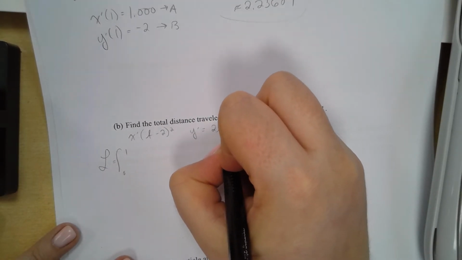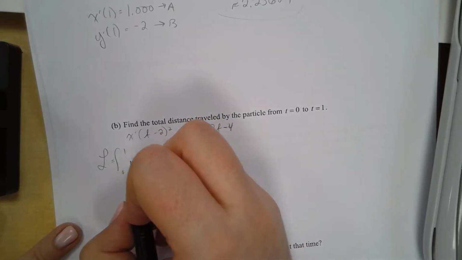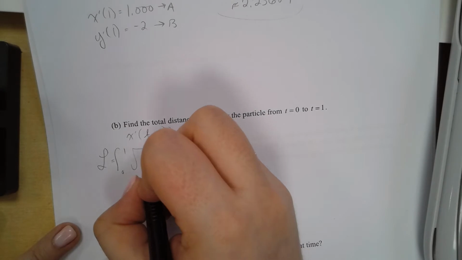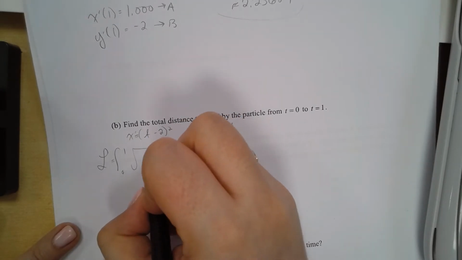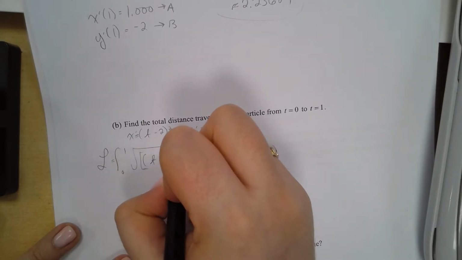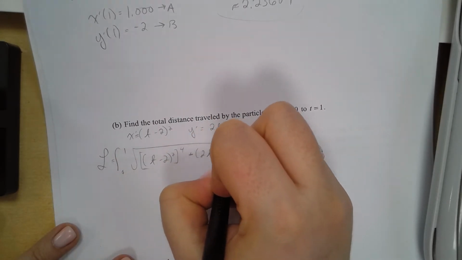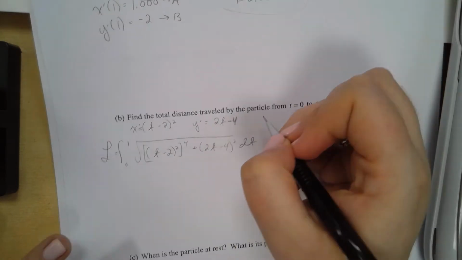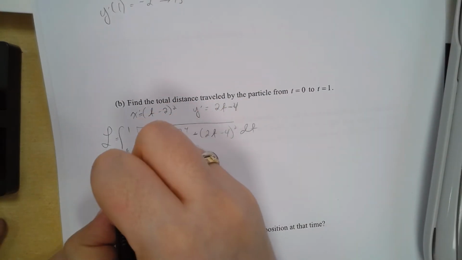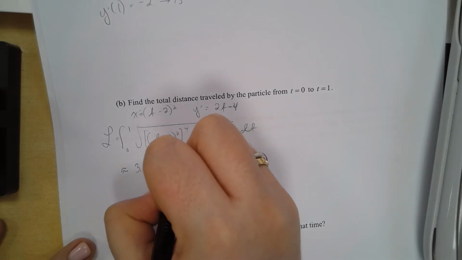We could have done that earlier, but we didn't. So the total distance is the integral of the square root of (t minus 2 squared) to the 4th plus (2t minus 4) quantity squared, dt. If you put this in a calculator, you get approximately 3.81569.